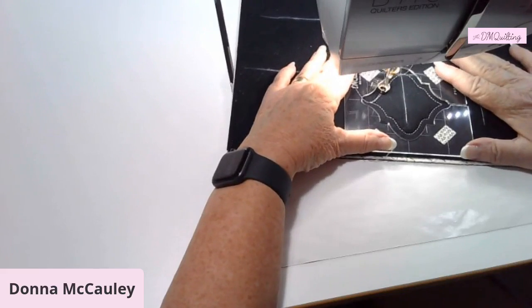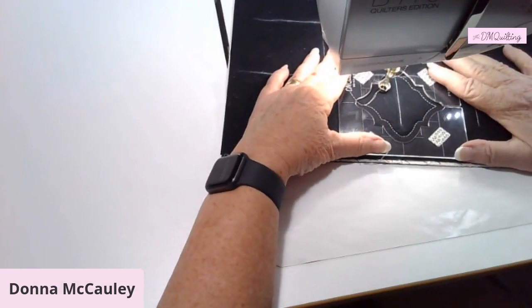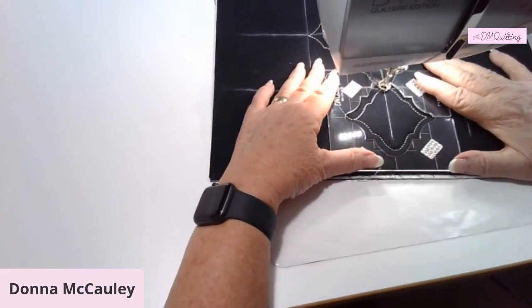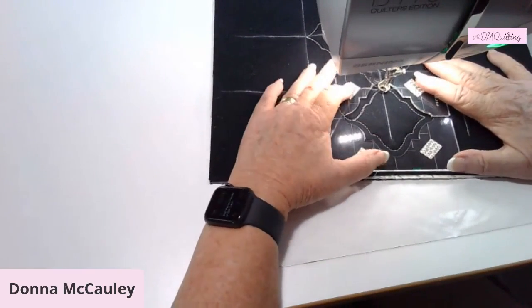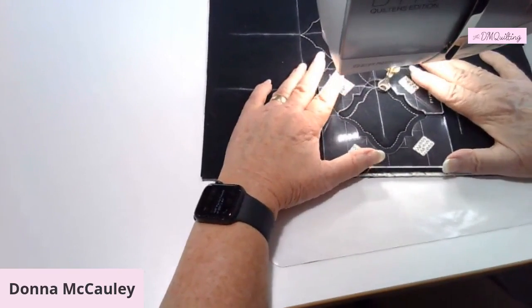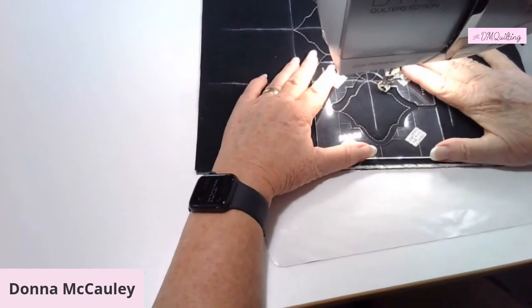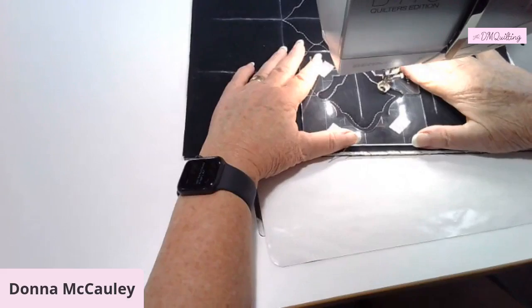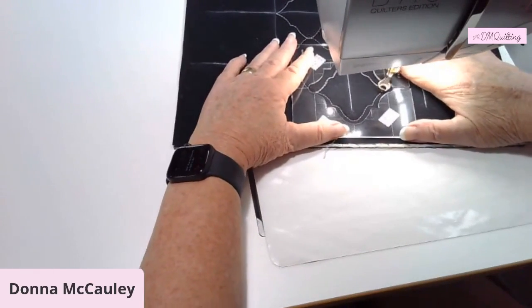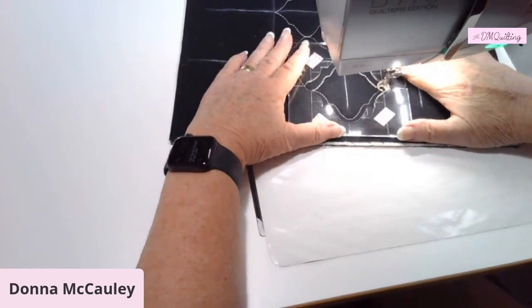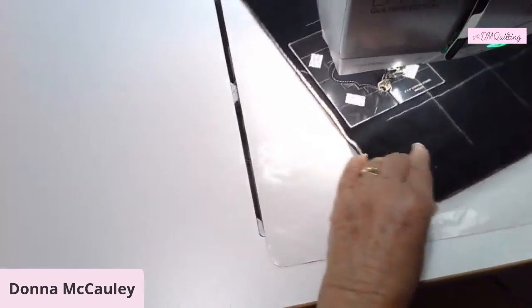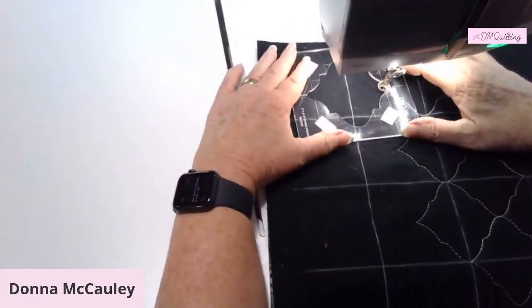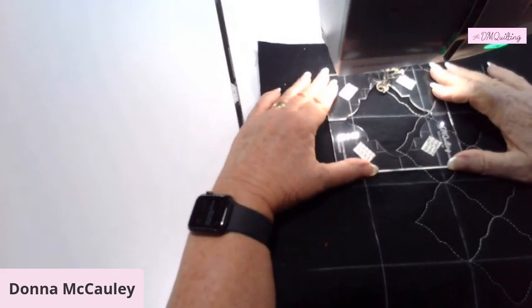Move my template, let it slide. And then we could come right back on across down here or here and go back across.